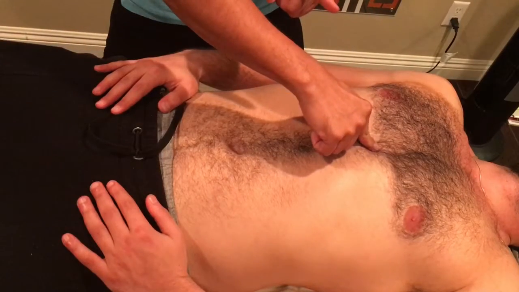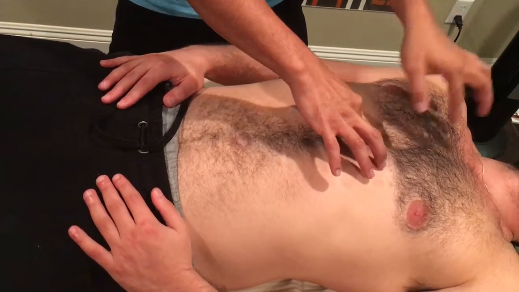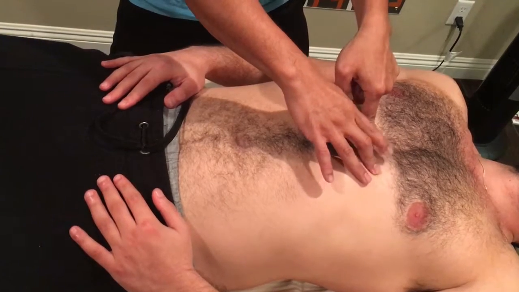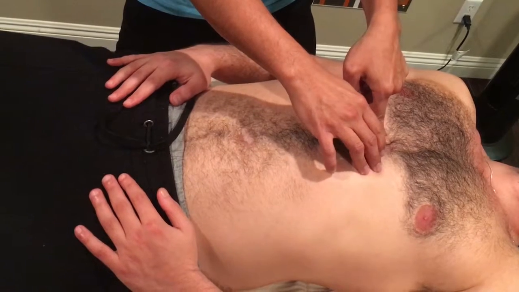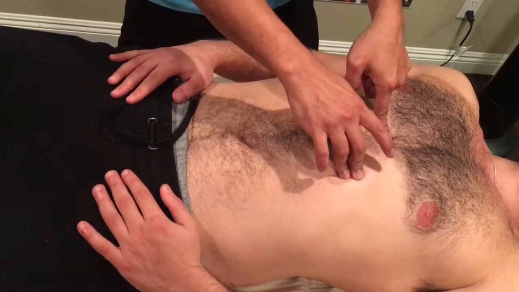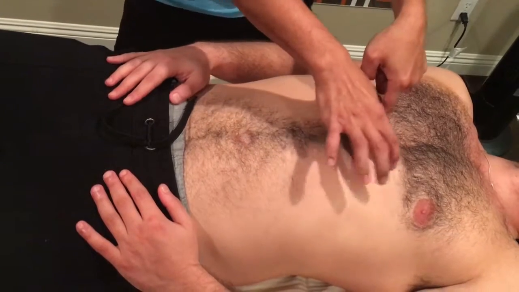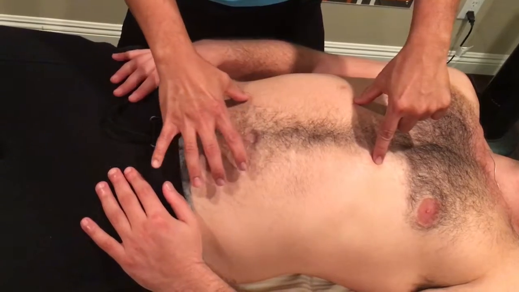Let's start with the xiphoid process, which is right here at the very tip of the sternum, and the cartilaginous part of the 5th, 6th, and 7th ribs. So right there, and it goes all the way down.